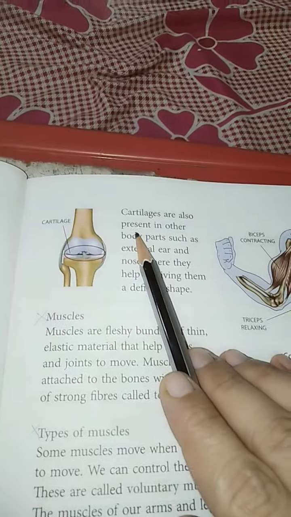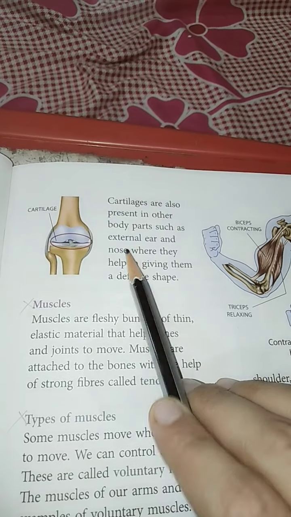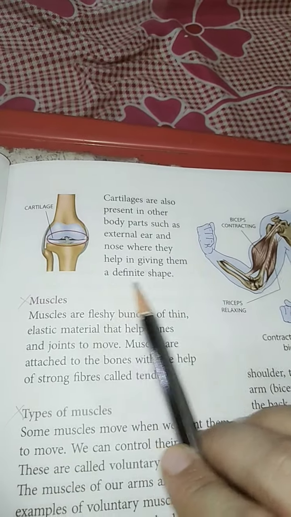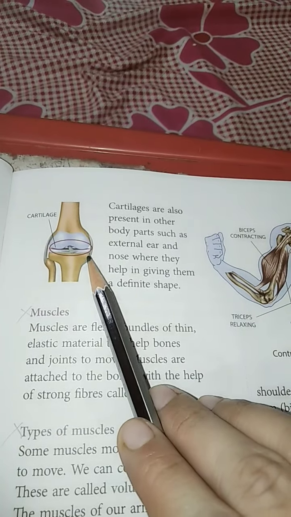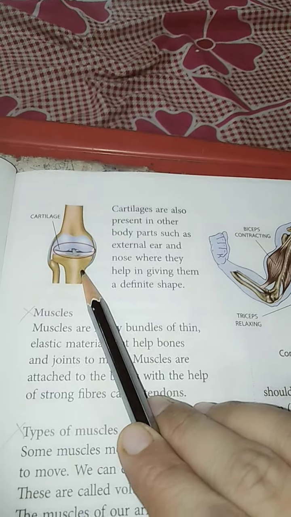So here one more thing about cartilages. Cartilages are also present in other body parts such as the external ear and nose, where they help in giving definite shape. So cartilage is a lubricant which is present in the joints of the body.